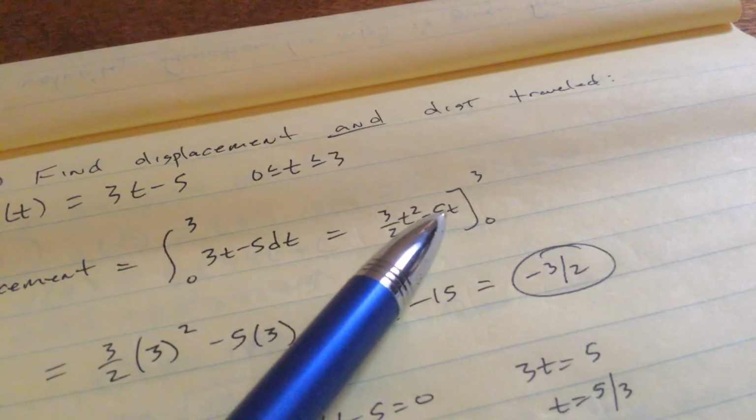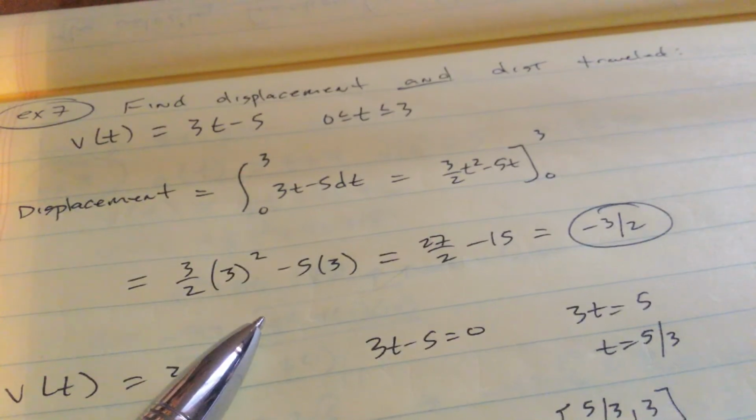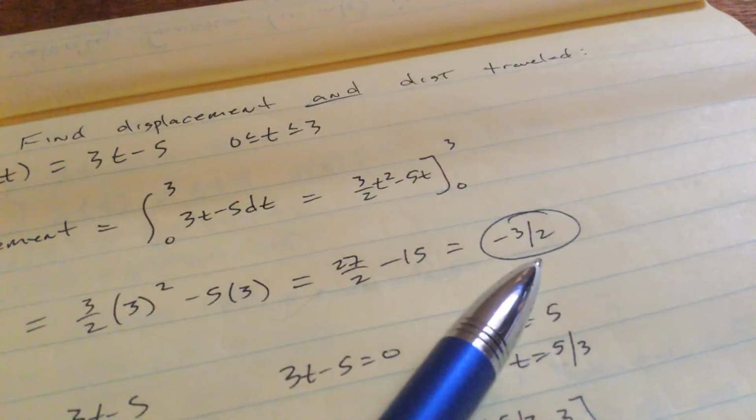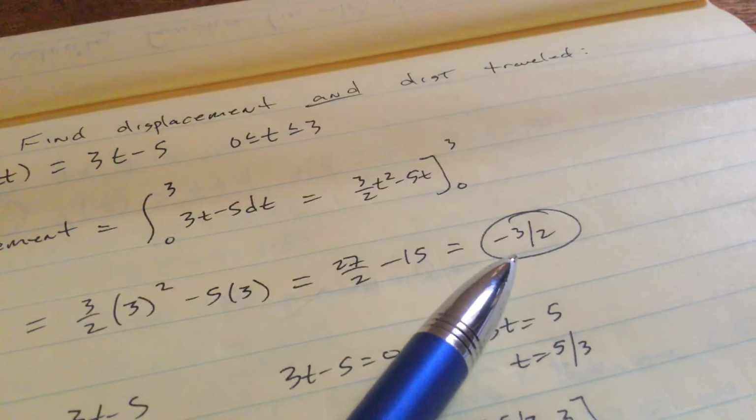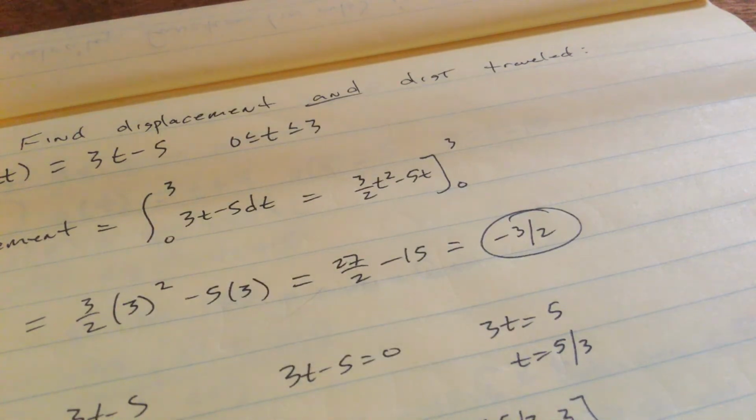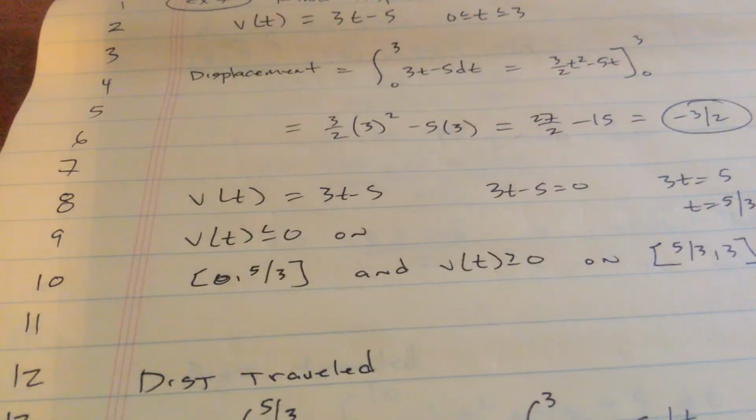My bounds are 0 to 3. There's the antiderivative of velocity. Evaluate at 3 and 0. Evaluating at 0 is the easiest thing ever. So again, my displacement's a -3/2. 3.5 to the left. Distance traveled is going to be a lot different, though.